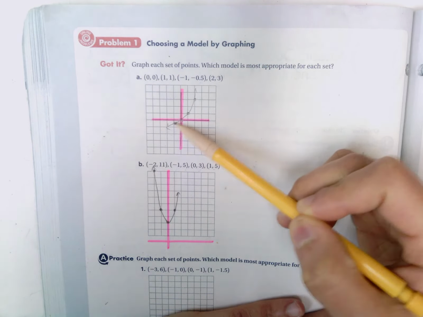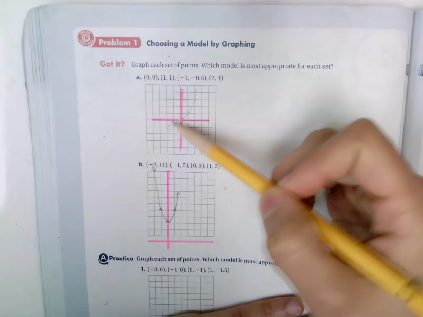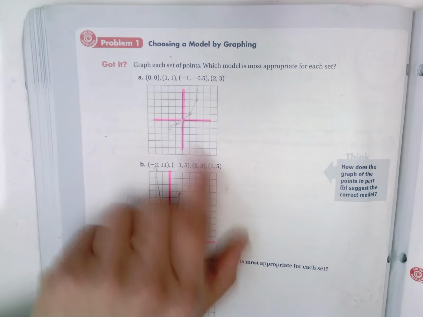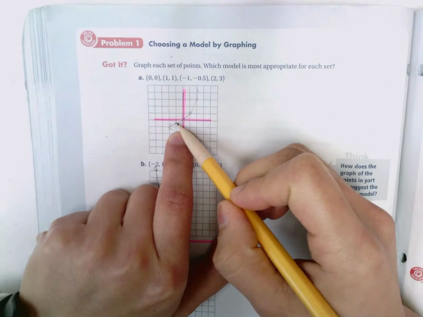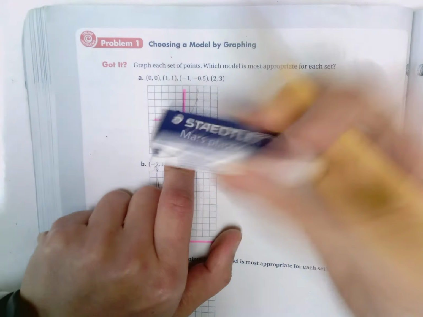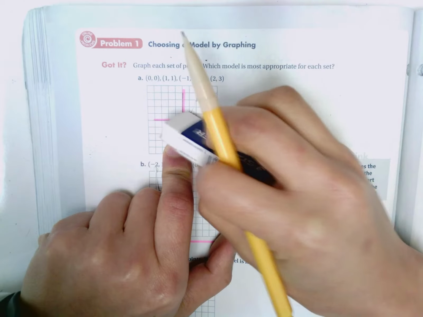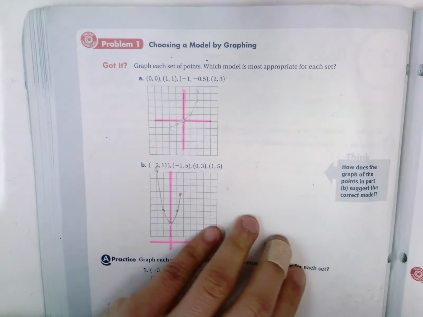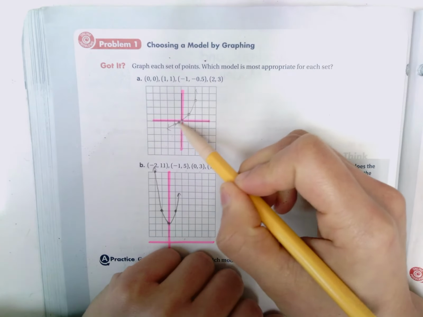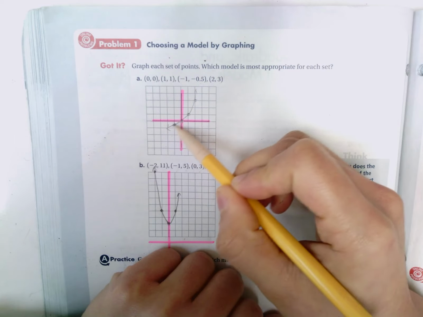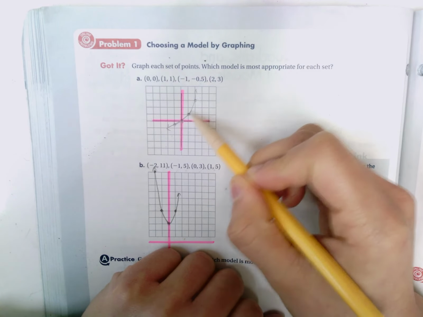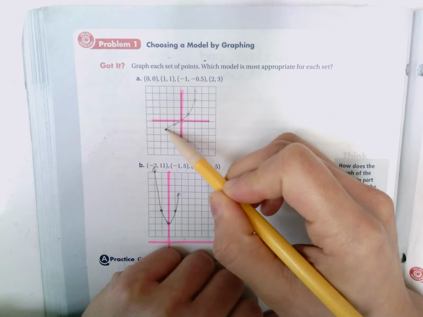So this is the point (-1, -0.5). Okay. And then after plotting these points, you have to connect these points to make a graph. So the graph looks like this.